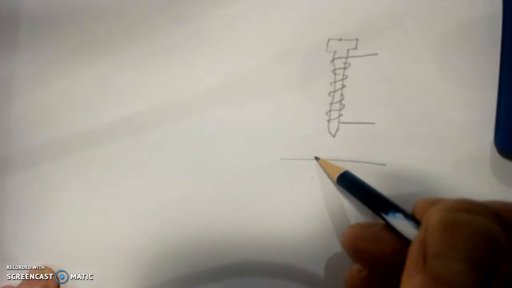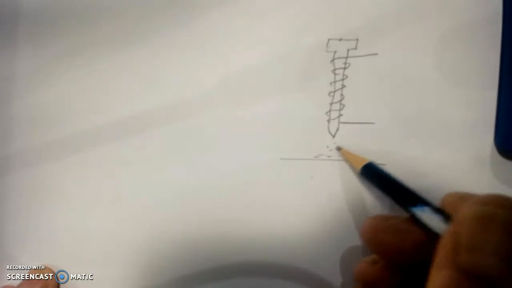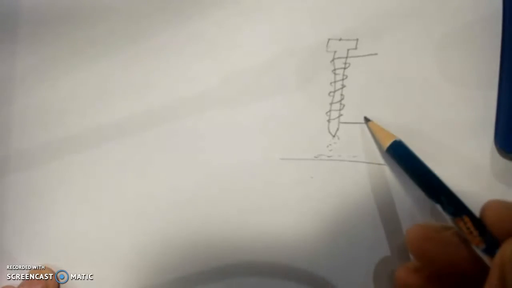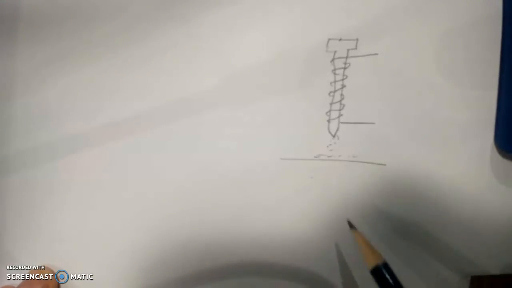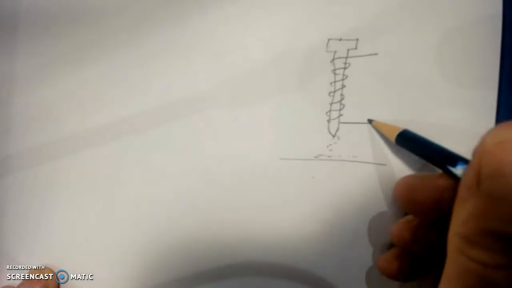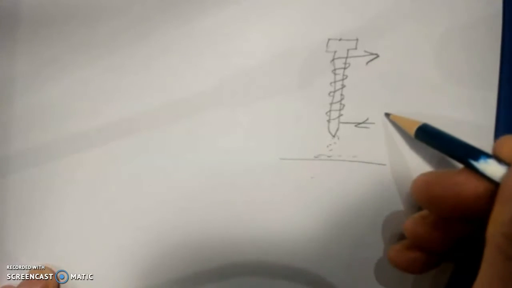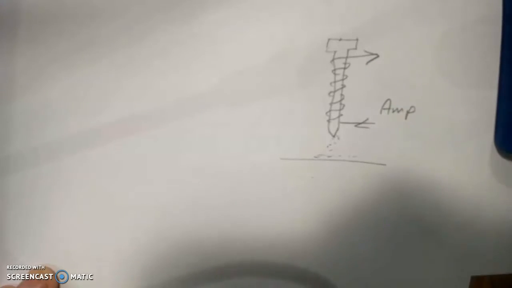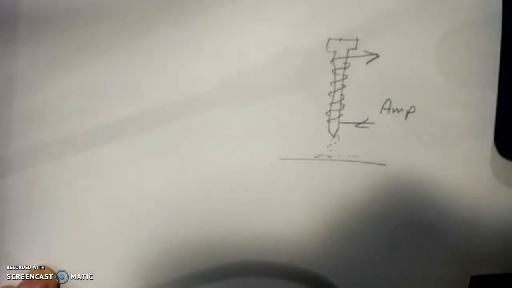The outcome variable was the number of staples that were picked up by the electromagnet. So as you change the number of coils, the input variable, the outcome variable of the number of staples changed. What you didn't change was the current, the number of amps of electricity that was going round the electromagnet.